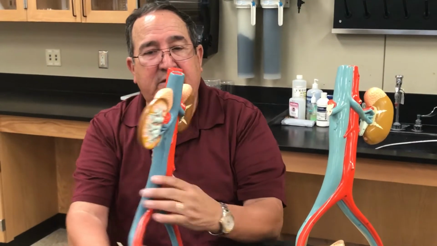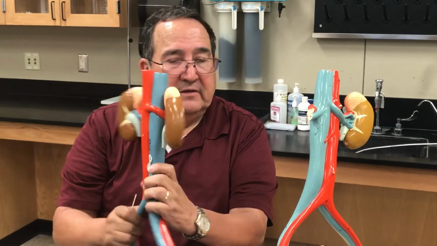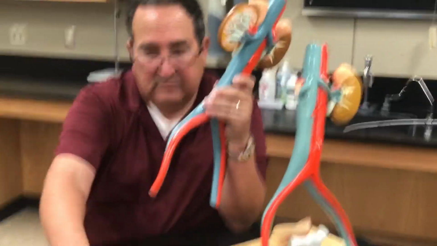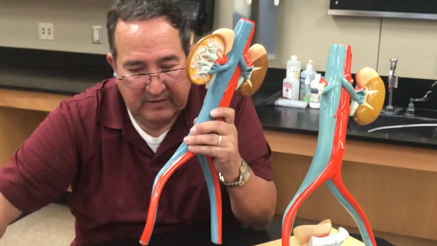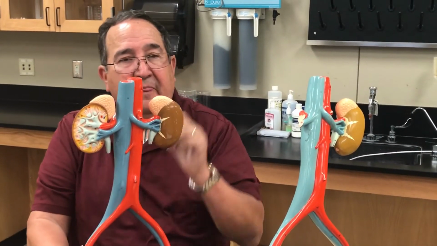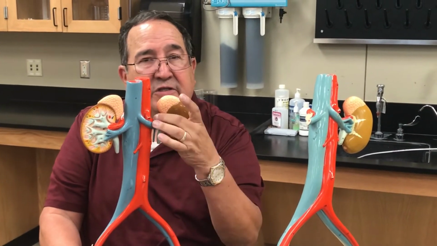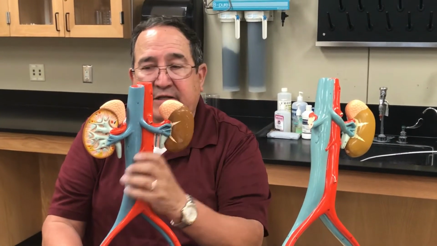Renal artery, and there's the right renal artery. This will do it. So we did the circulatory system. Blood came down the abdominal aorta, came across the renal arteries and went into the kidney.